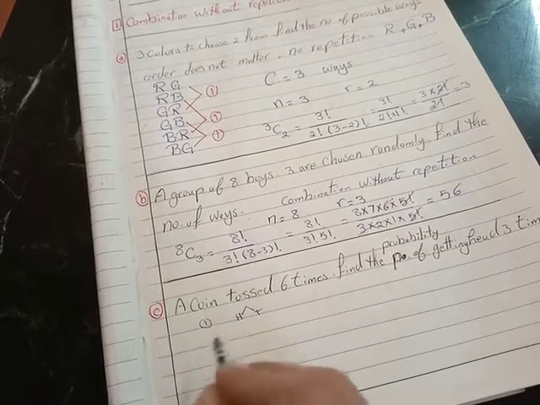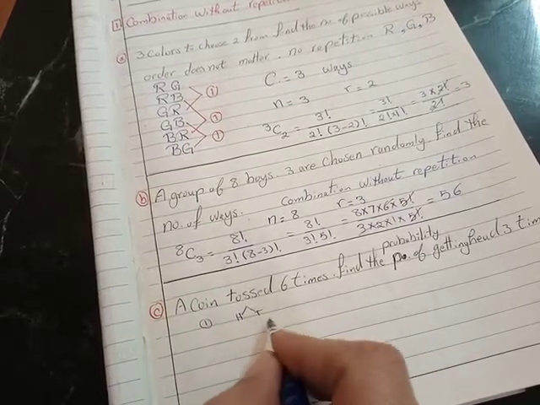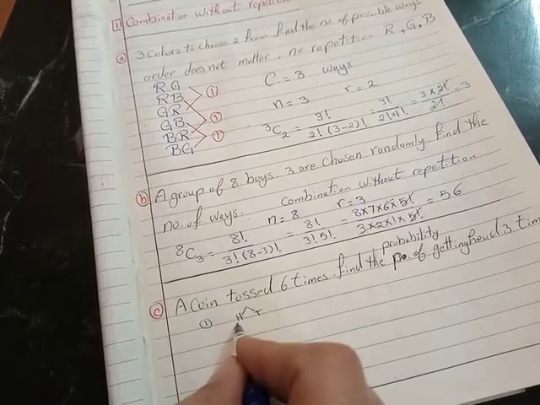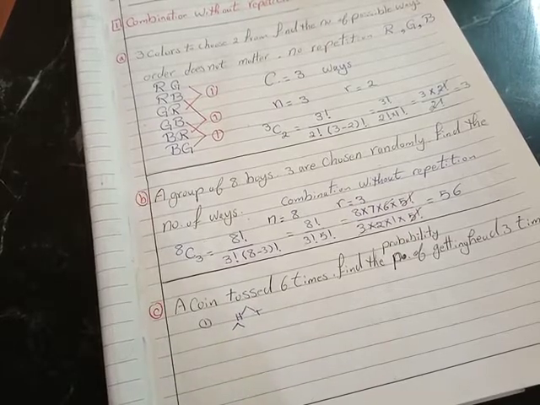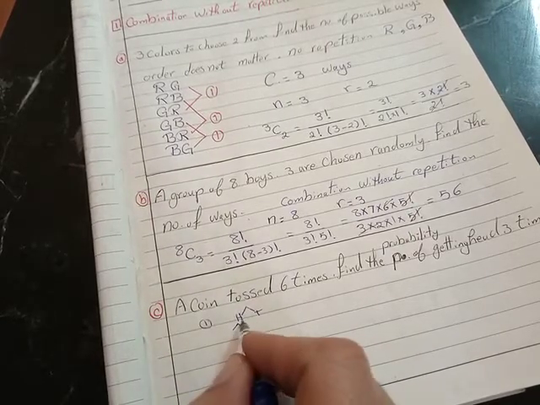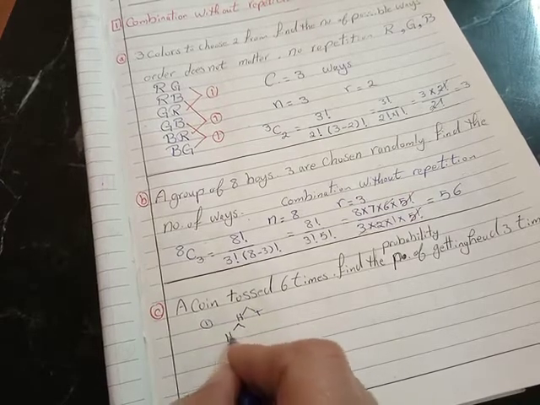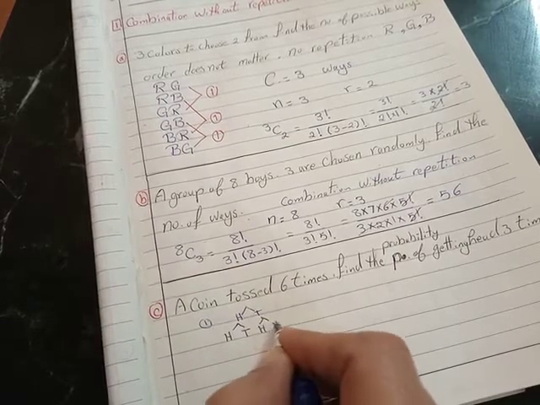That's the first trial. Then the second try, I'm going to do what is called a tree diagram. Then the second time, if you have head in the first time, you might have in the second time head or tail, and same thing for tail, head or tail.